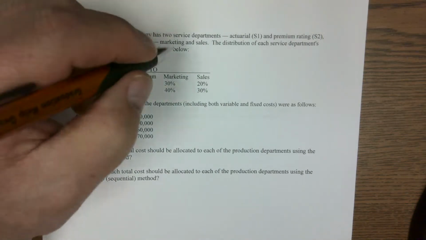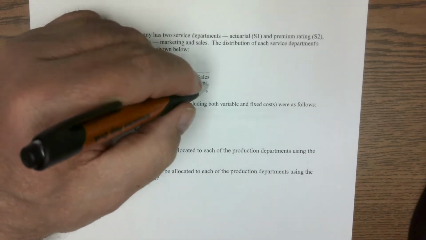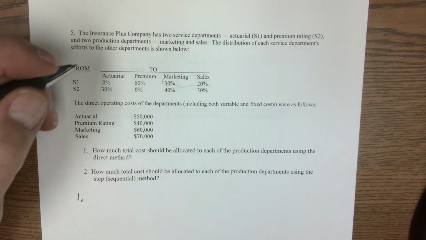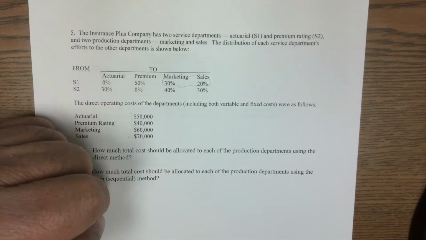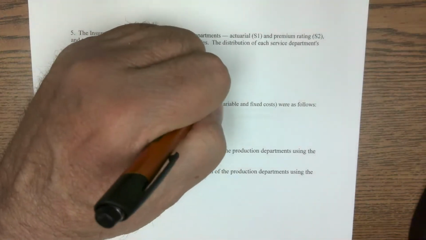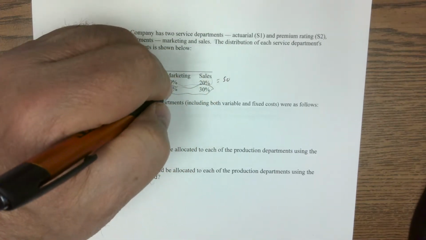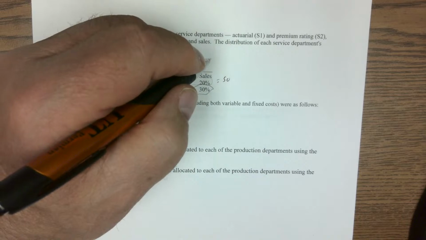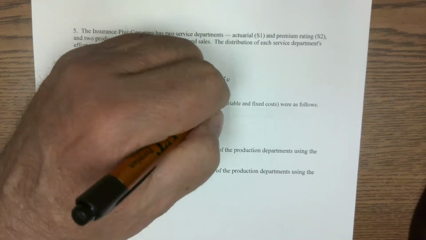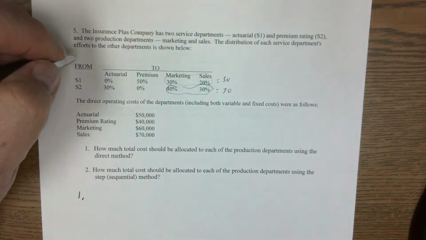So in the direct method, we look only at the production departments, right? So we have 30 plus 20 equals 50 here. 40 plus 30 equals 70 here.